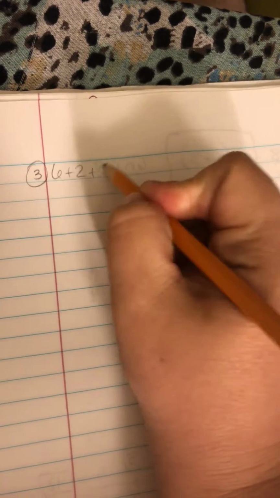Okay, let's take a look at number 3. So number 3, 6 plus 2 plus 5 is something to 5 plus 6 plus 2. And the objective is to compare the expressions.